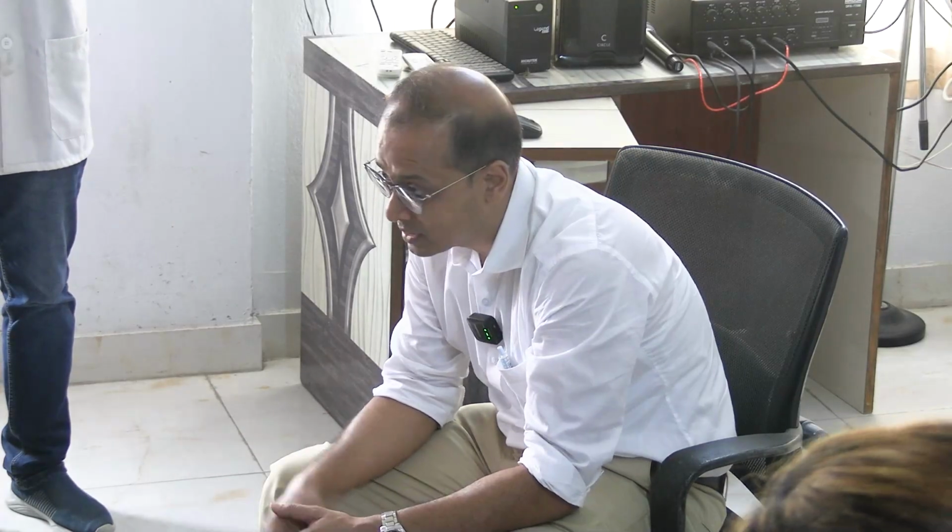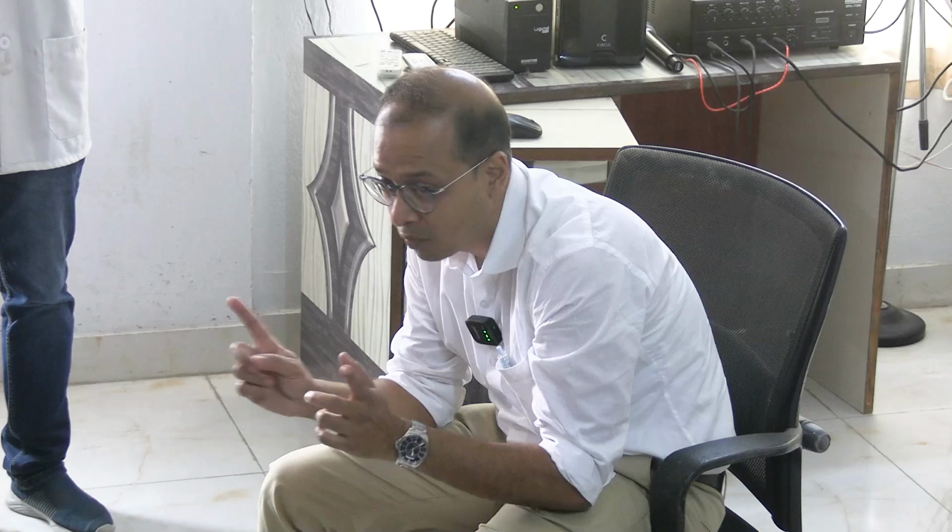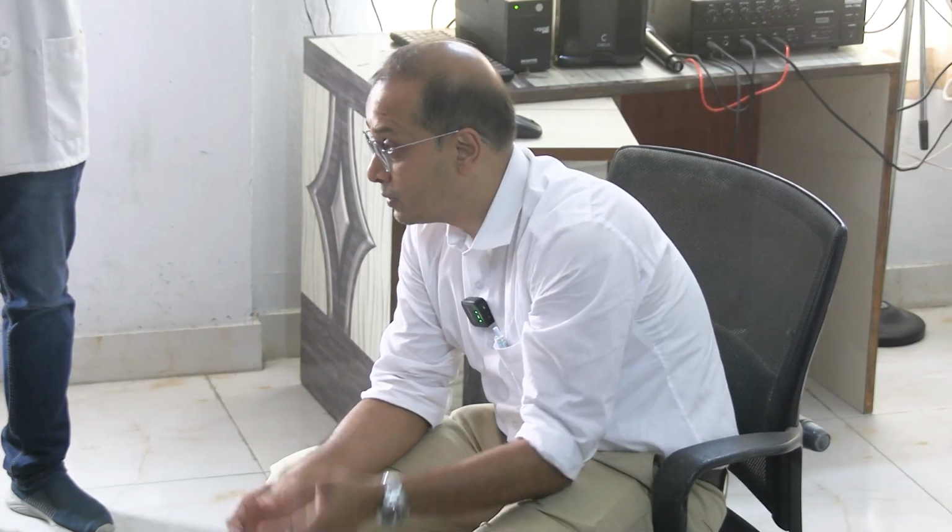We call them zygapophyseal joints, which are present on the right side and left side between the superior and inferior articular facets. They are covered with synovial membrane, and movement is allowed in them. Apart from that, between C1, C2 and the occipital bone, we have a special kind of joint. We call them atlanto-occipital joints or atlanto-axial joints.